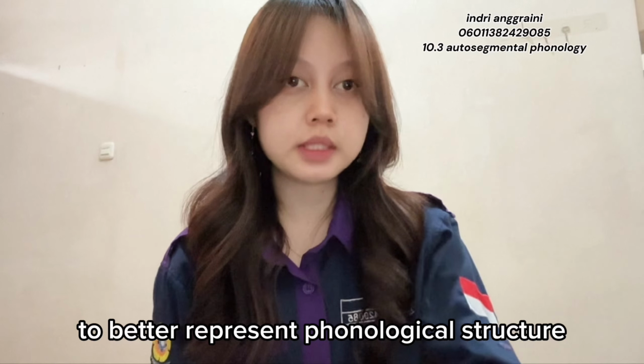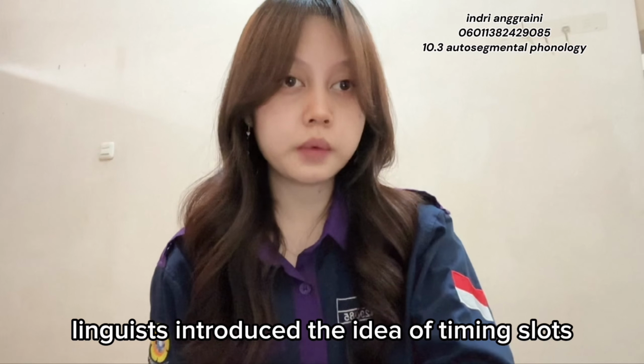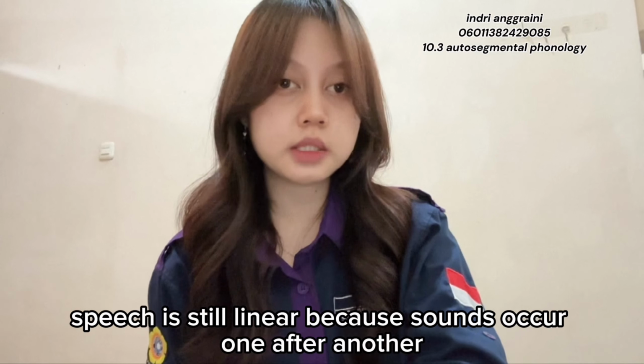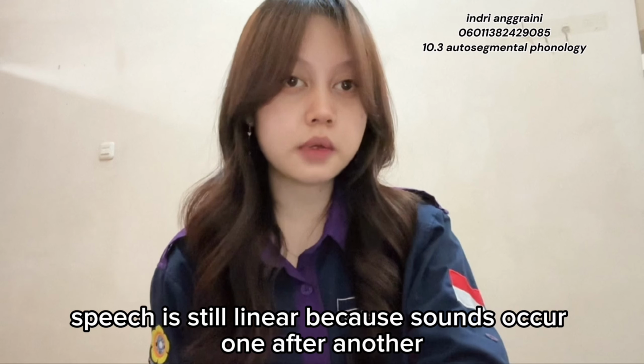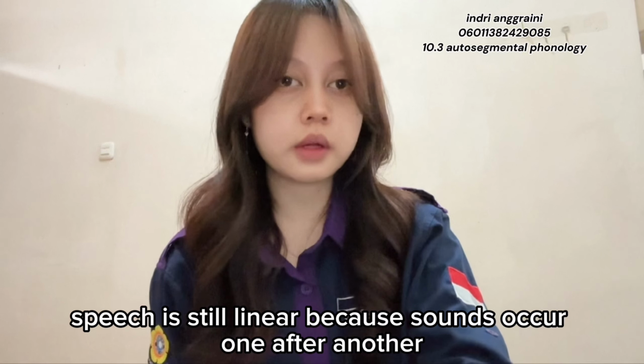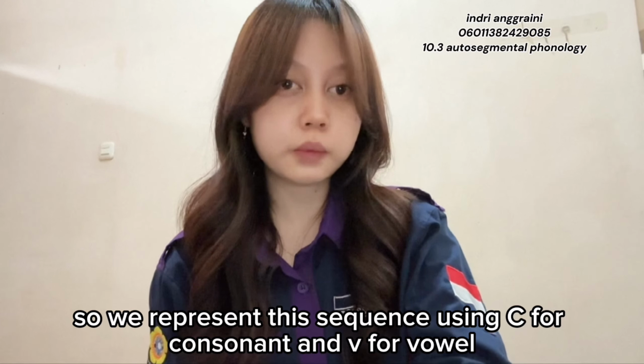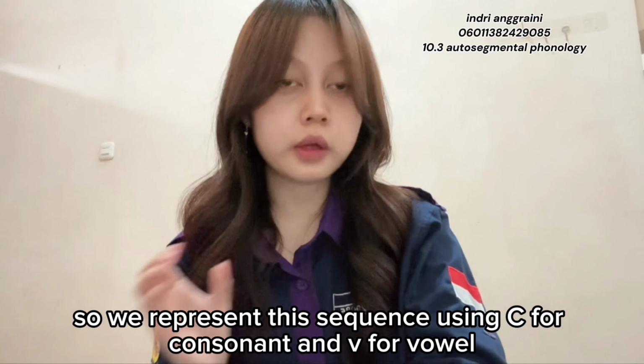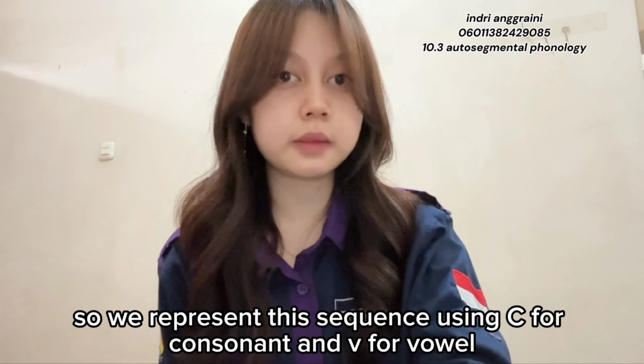To better represent phonological structure, linguists introduced the idea of timing slots. Speech is still linear because sounds occur one after another. So we represent this sequence using C for consonant and V for vowel.